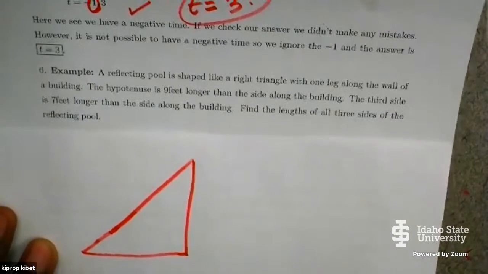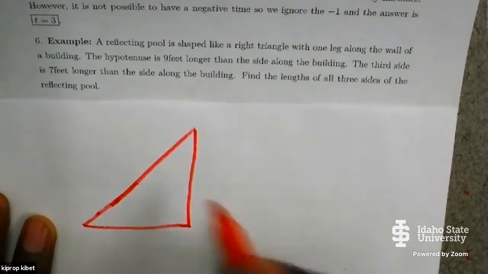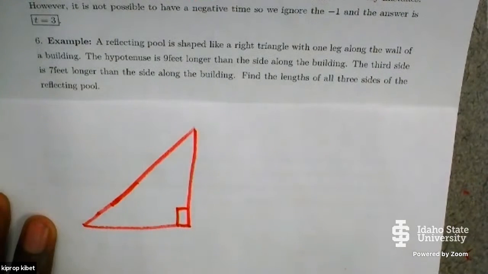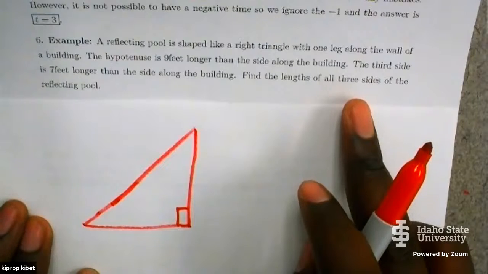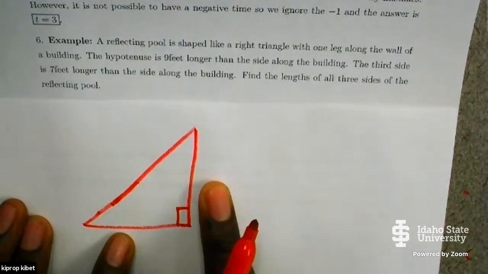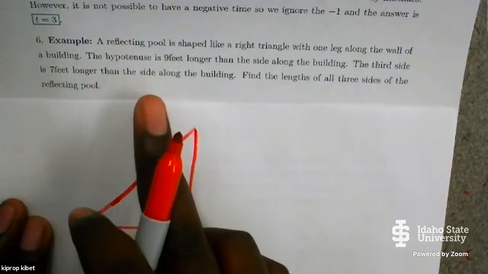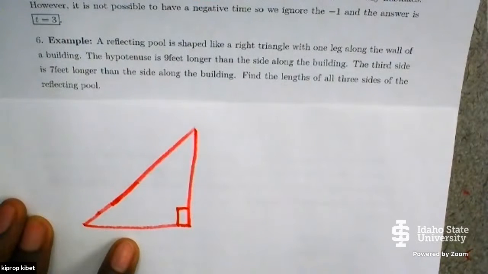So it's like that. It's a right angle triangle, with one leg along the wall of the building. And then the hypotenuse is 9 feet longer than the side along the building.